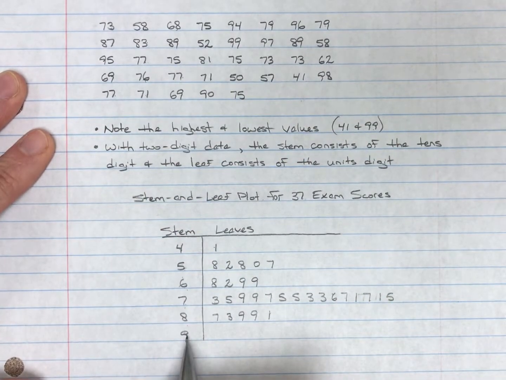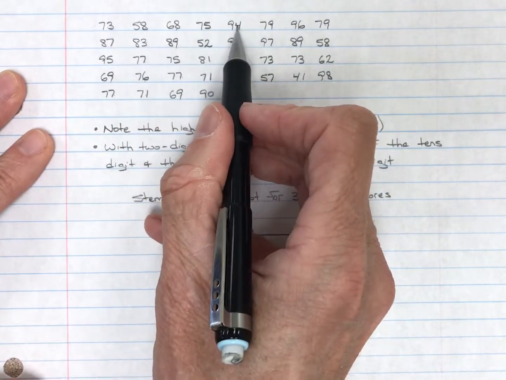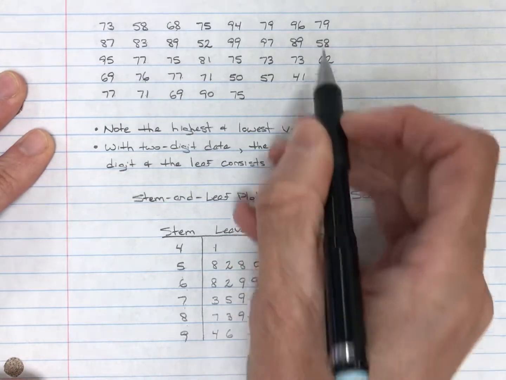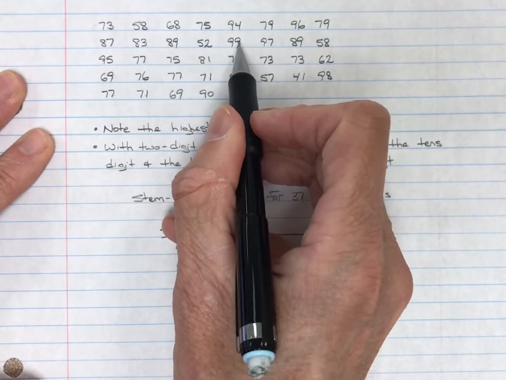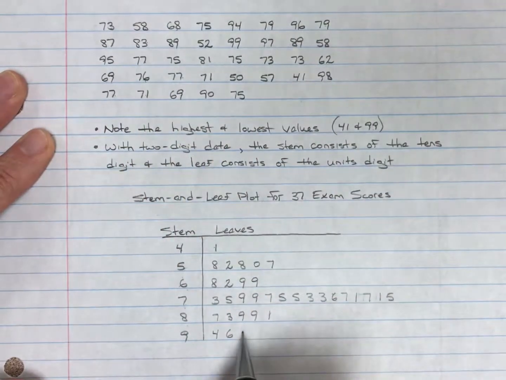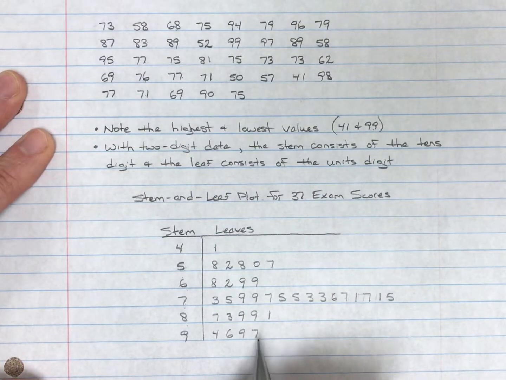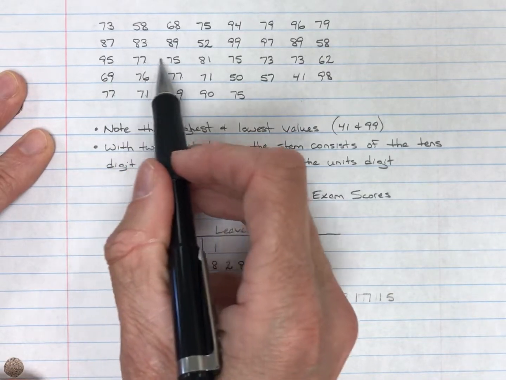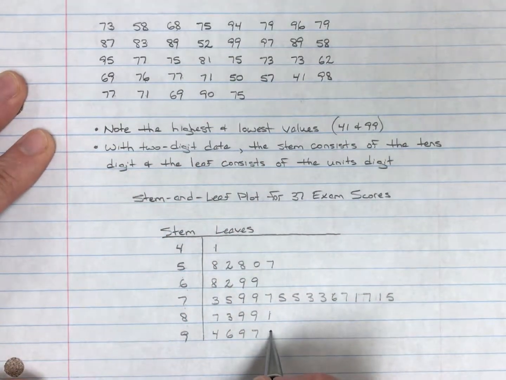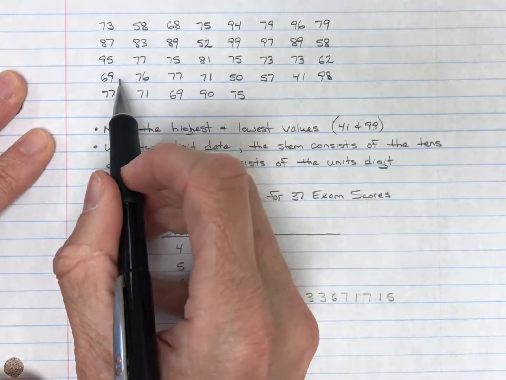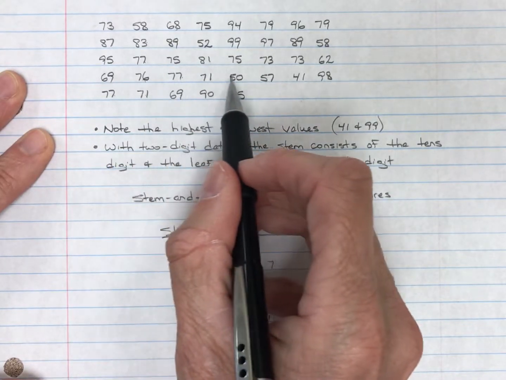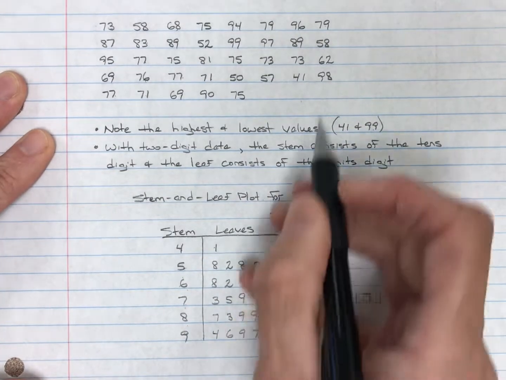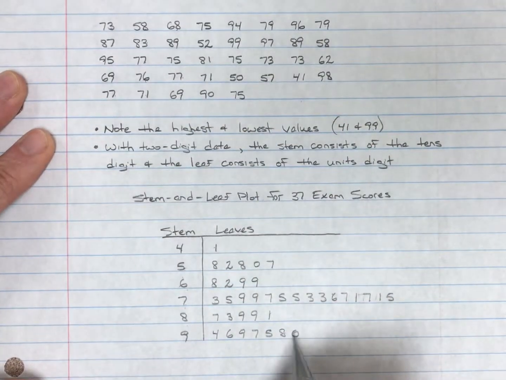Okay, in the 90s, let's see, 94 and 96, so there's a 4 and there's a 6. 99 and 97, so there's a 9 and there's a 7. 95 is the only one in the third row. Okay, fourth row, I have 98. And then the fifth row, I have 90.